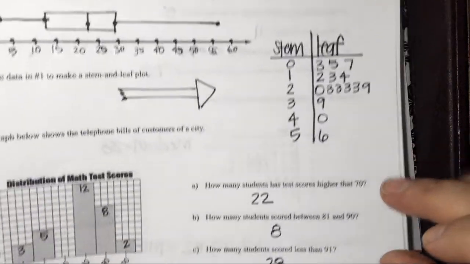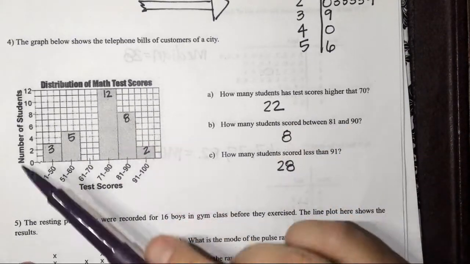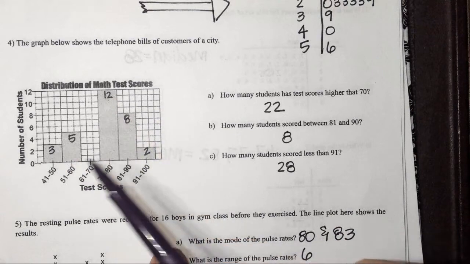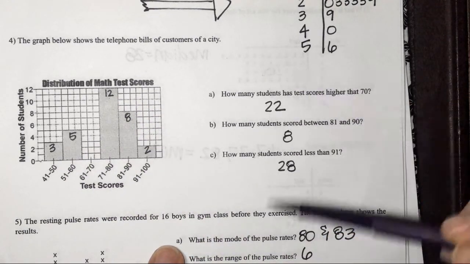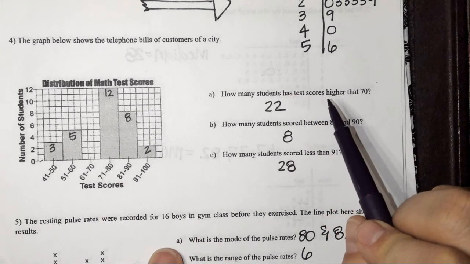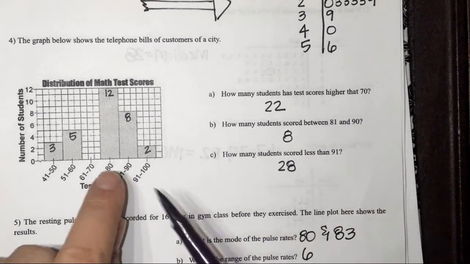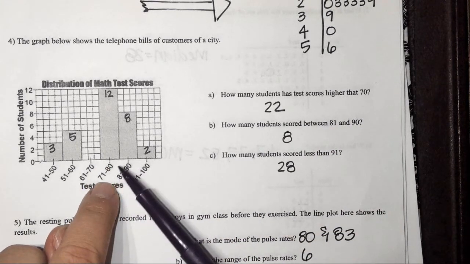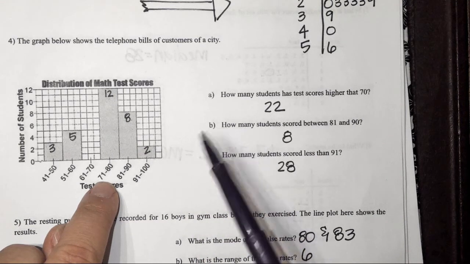Alright, so let's look at the graph at the bottom. One thing I would suggest, even when you get your test tomorrow, once you have a histogram, go through and write the numbers on your columns. It makes it easier when you're having to add them together to find your answers. So how many students' test scores are higher than 70? So we would add together the 71 through 80 all the way through 100. That would give us 22.